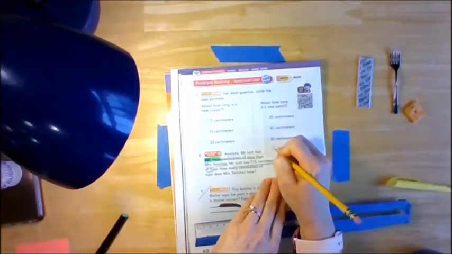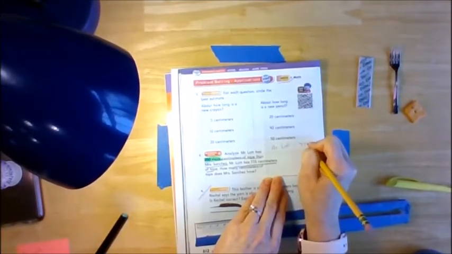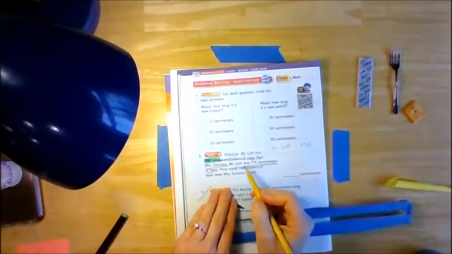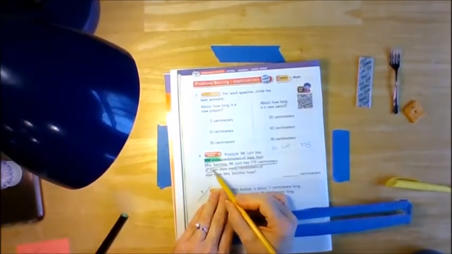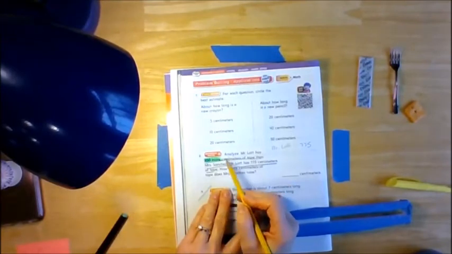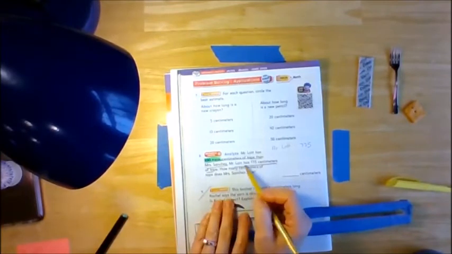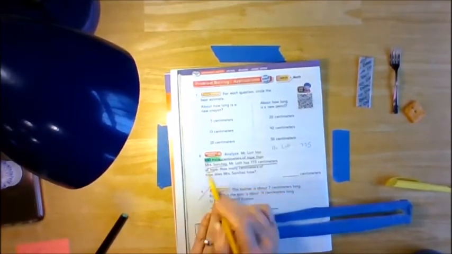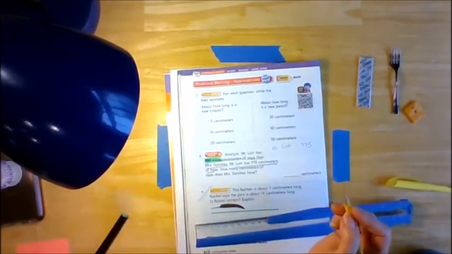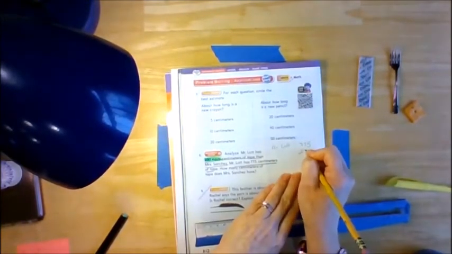So I always write this out. Mr. Lott has 775 centimeters of tape. Mrs. Sanchez has 250 less than Mr. Lott because he has 250 more than her. So if Mr. Lott has 250 more centimeters of tape than Mrs. Sanchez, then you have to think in your head, are we going to subtract or are we going to add? So we're going to do something with those two numbers.